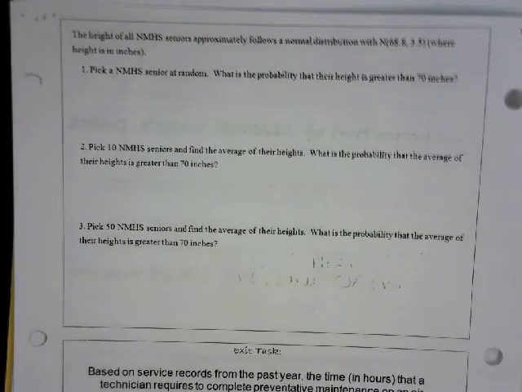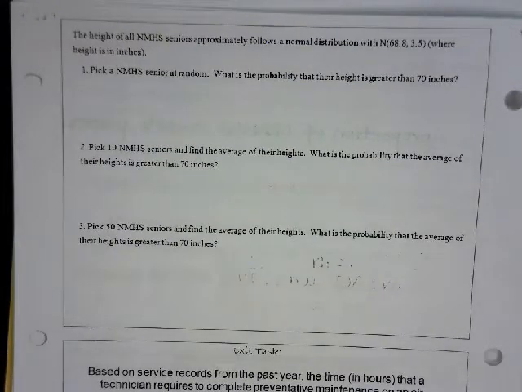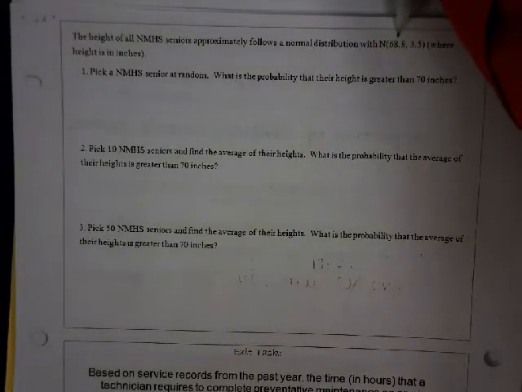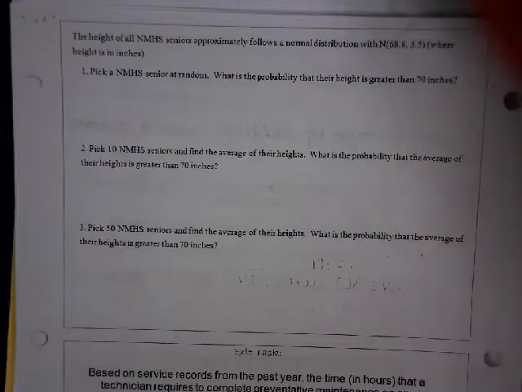All right, so the height of all North Medford High School seniors approximately follows a normal distribution, that tells us it's normal, with a mean of 68.8 inches, where height is in inches, and a standard deviation of 3.5.